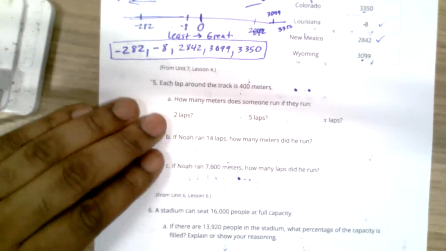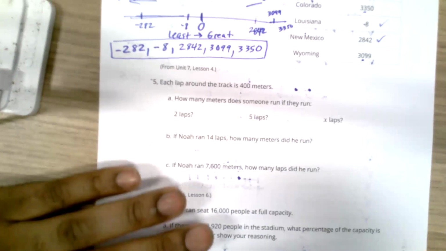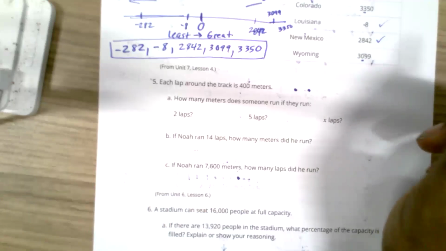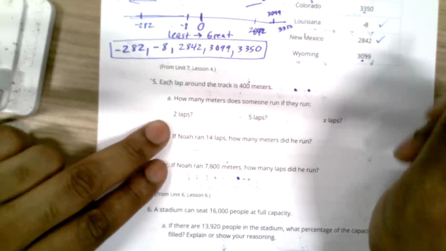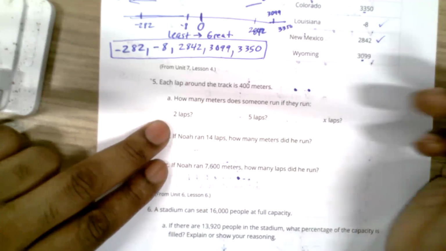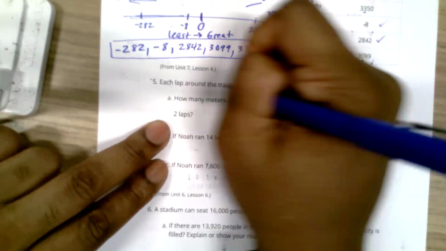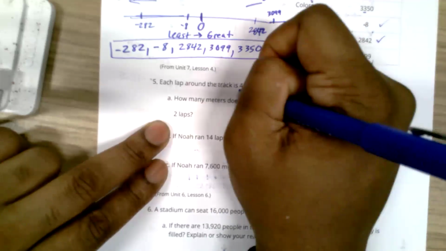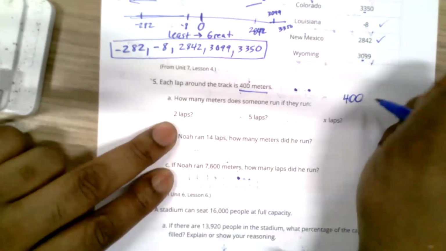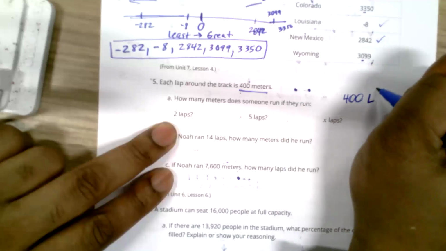Each lap around the track is 400 meters. How many meters would they run if it's 2 laps? So we could do it multiple ways, but let's create an equation around this. So 400 meters is a lap, but each lap is a coefficient.